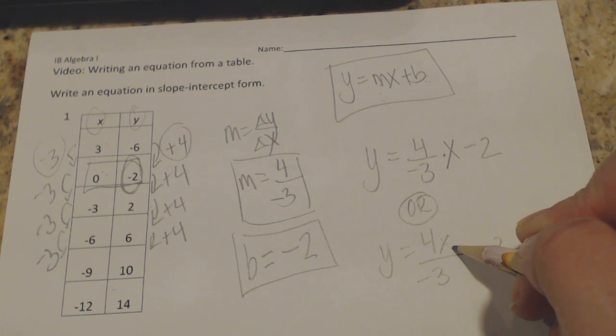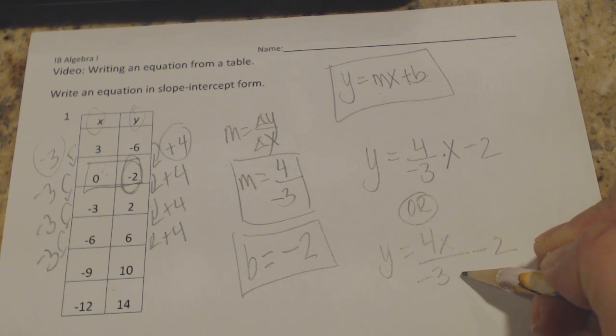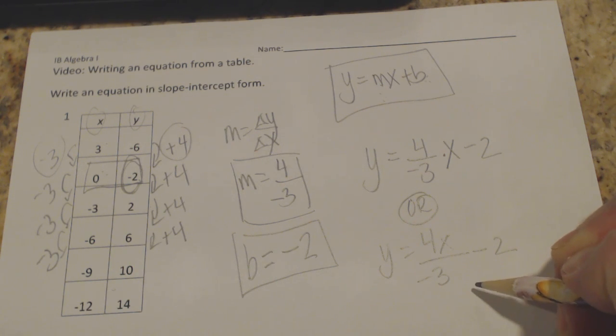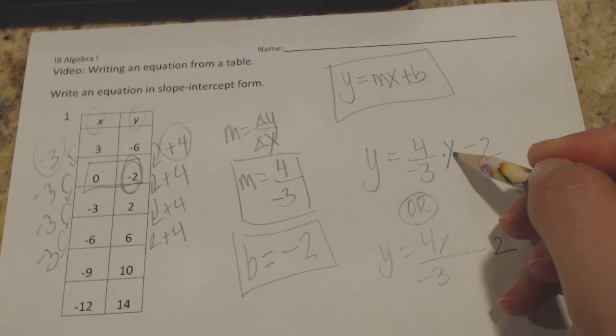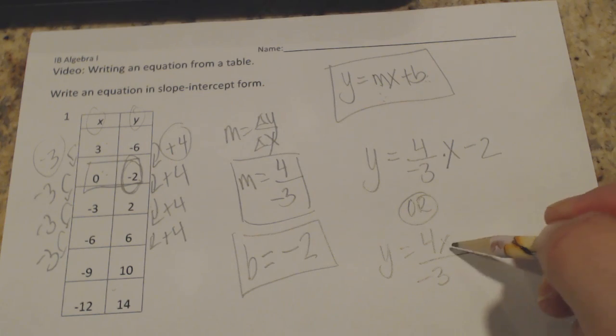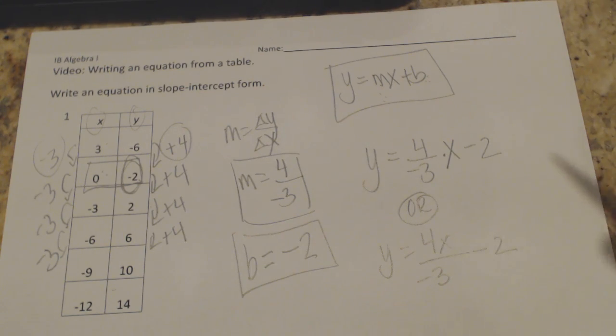The x cannot, however, go in the denominator. That is a no-no. I will mark you wrong. I will not look at any work. I will just mark it all wrong. So it's either going to go directly next to the entire fraction, like I did here, or it can go on top with the 4.